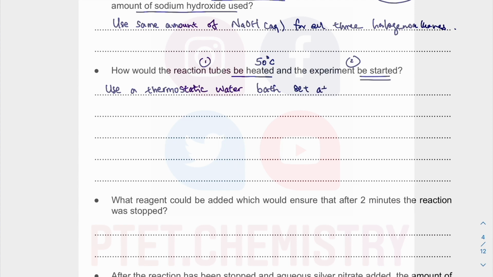Set at 50 degrees Celsius to heat the reaction tubes and maintain that temperature, because like I said, if you use a normal water bath on the Bunsen burner, basically a beaker supported on the Bunsen burner, that can continue heating up and the temperature will not be maintained, yeah? Whereas a thermostatic water bath maintains the actual temperature at 50 degrees Celsius, and that is essentially better, okay?